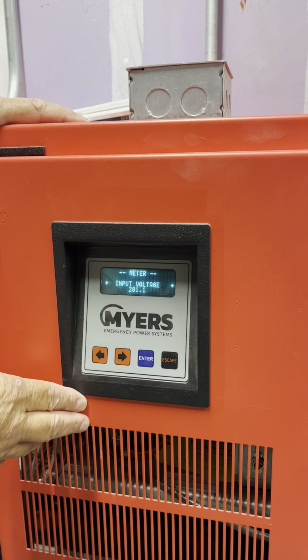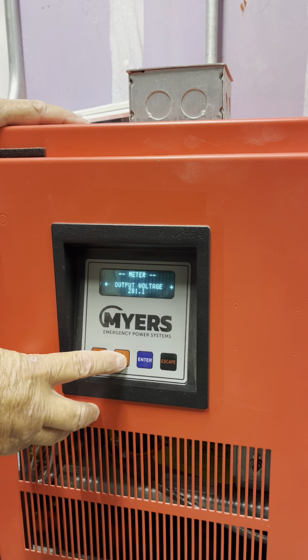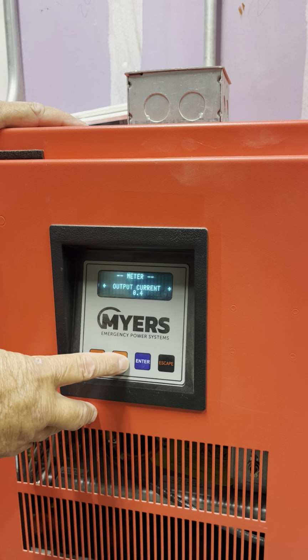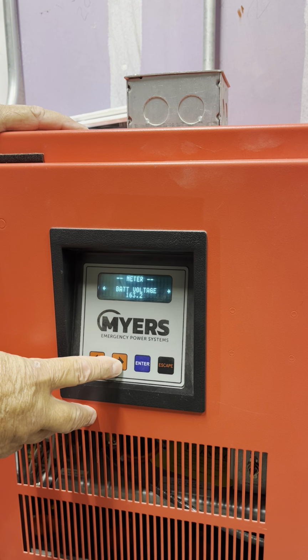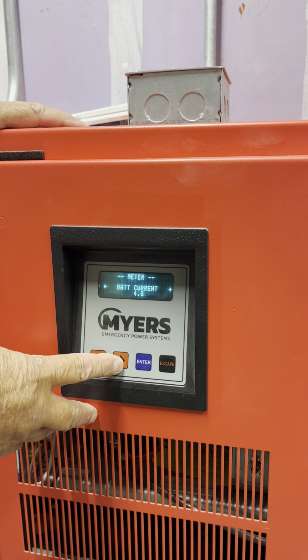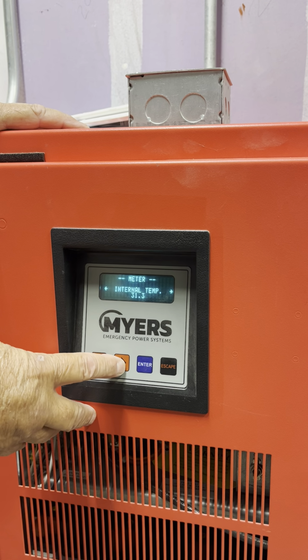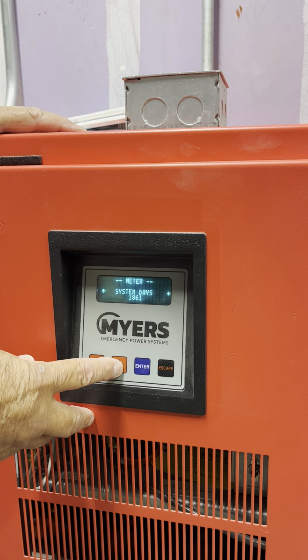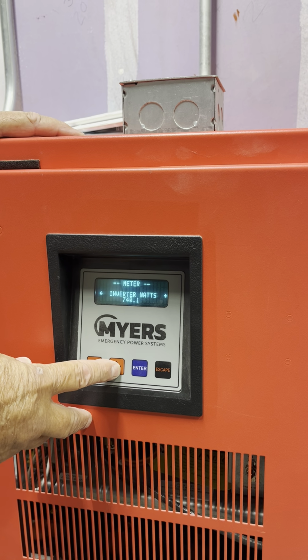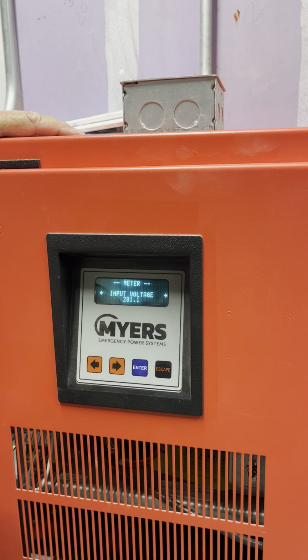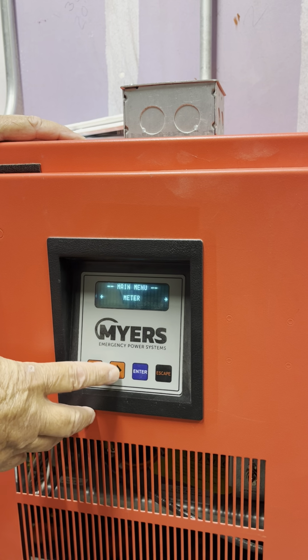Hit enter one more time. There's your input voltage, output current, battery voltage, battery current, internal temp, inverter minutes, system days, output VA, inverter watts, and back at the beginning. Hit escape one time, takes you back one level.